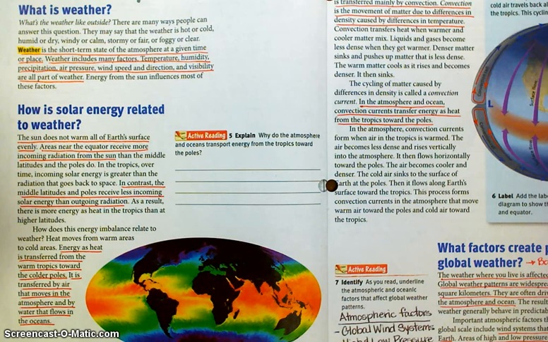Welcome to screencast number 1 for Unit 8, Lesson 3. I'm on page 452 and we're going to start talking about weather. But before we really get into the details of weather, we need to understand the underlying causes of those things that are ultimately going to produce our weather.